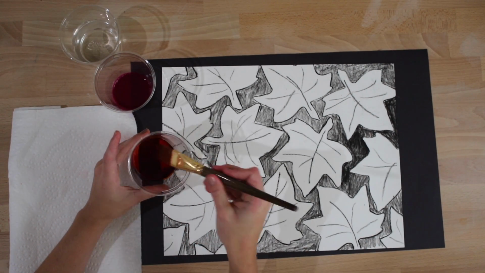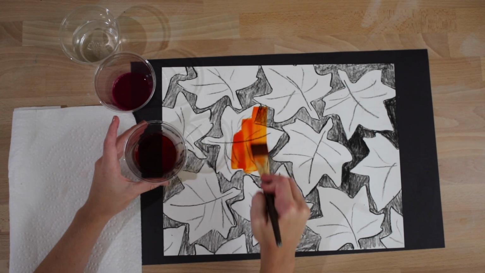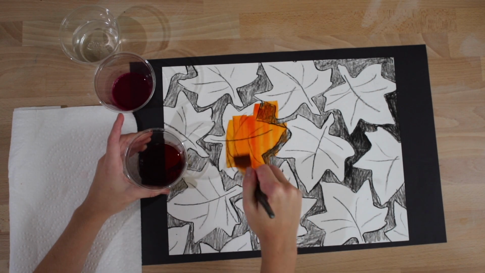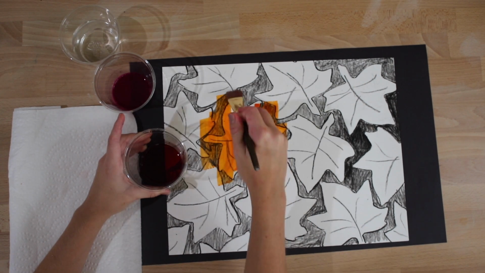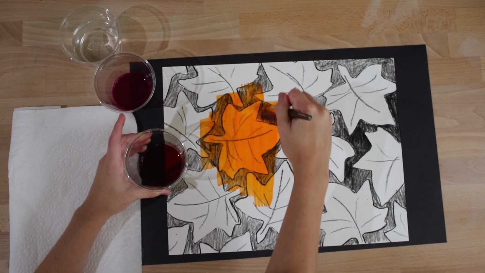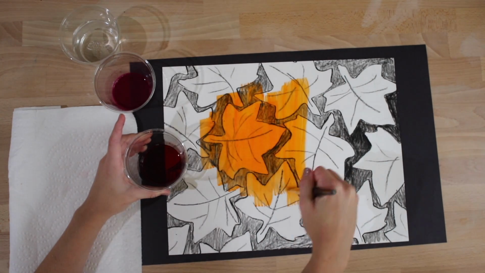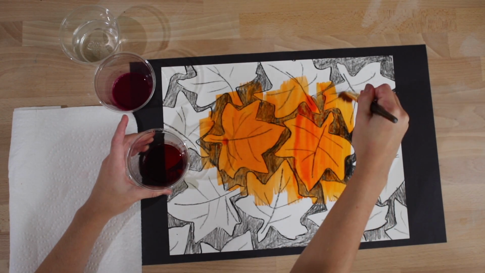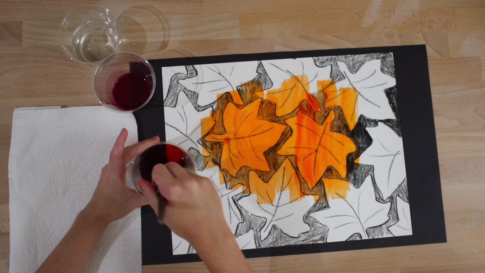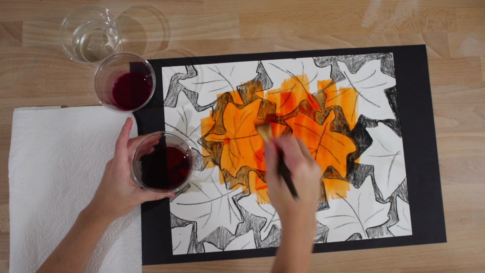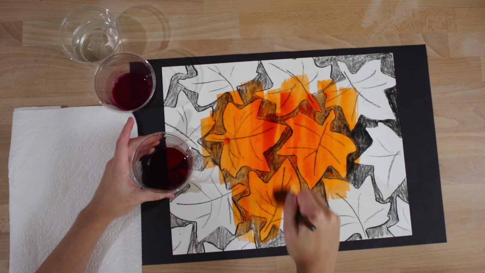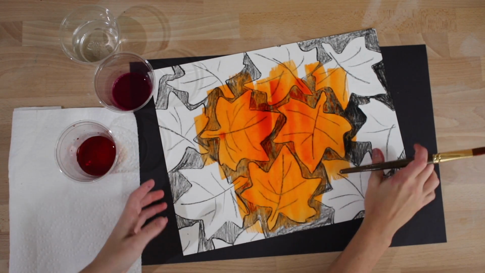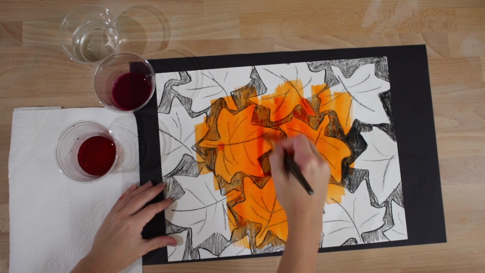You're going to dip your brush in, so this is just straight orange, and you'll see how when we paint, our negative space with the black resists the watercolor. And how the orange is most vibrant in the leaves.